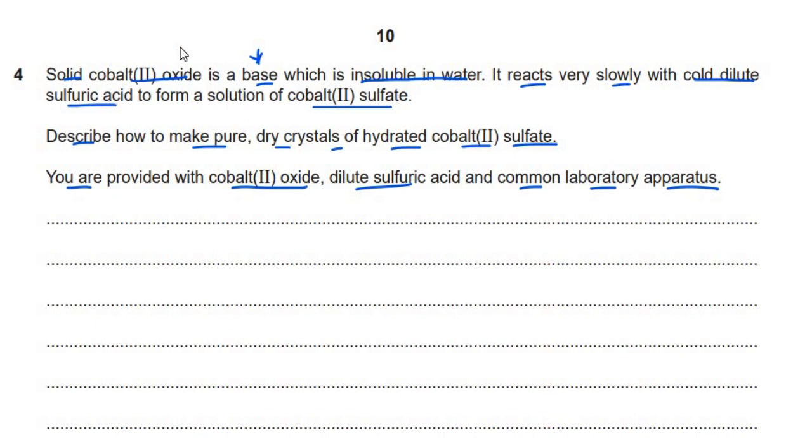Let's understand a few points. They have asked to make pure dry crystals. So the crystals should be dry, and the crystals should be pure. Pure in the sense that we should not have anything other than the cobalt sulfate compound and a few molecules of water, because it's hydrated. No other product and no reactant should be present.